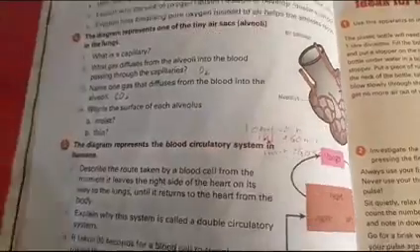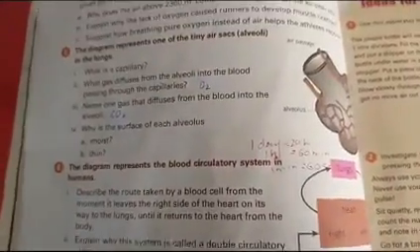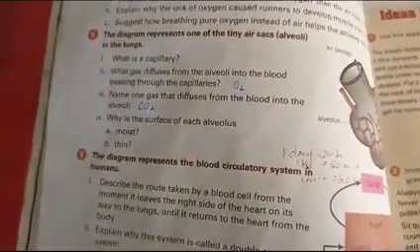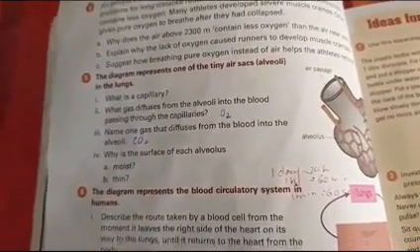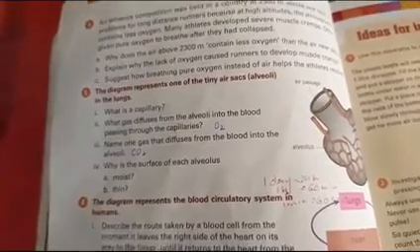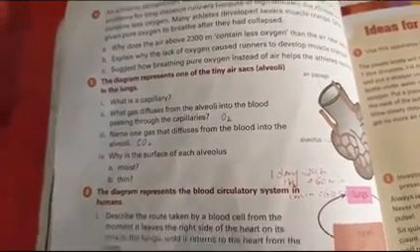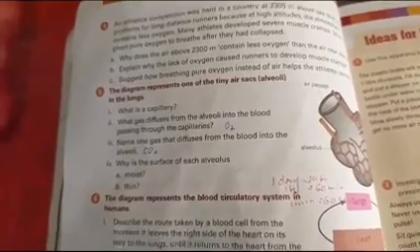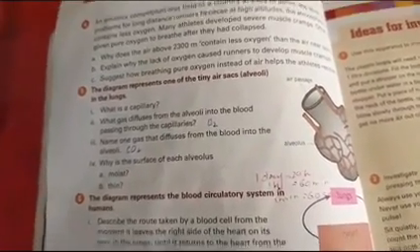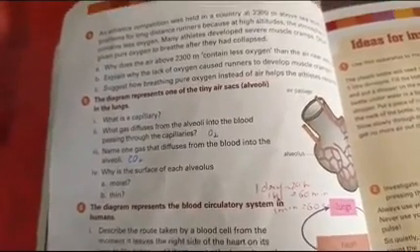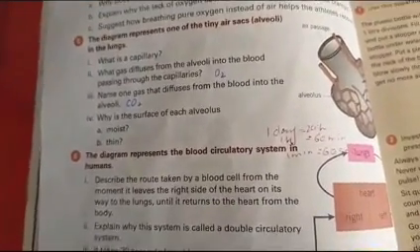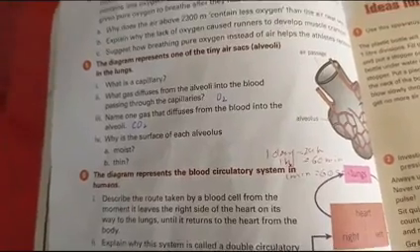Next question, what gas diffuses from the alveoli into the blood passing through the capillary? As the blood is passing from the alveoli into the capillaries, it means it will carry oxygen from the lungs.